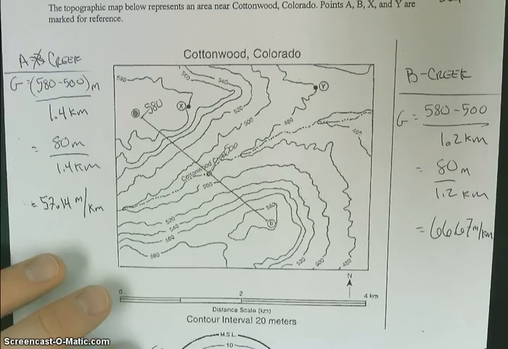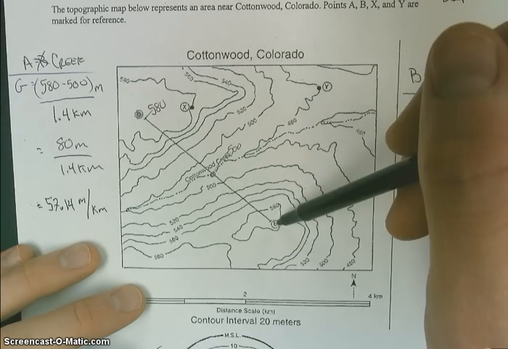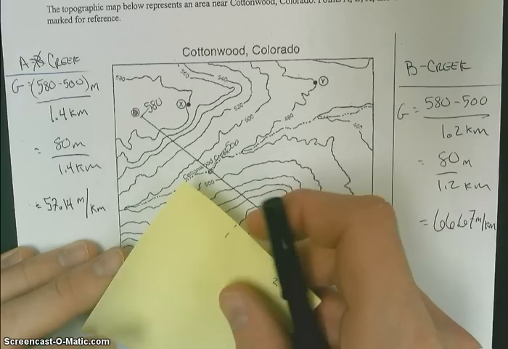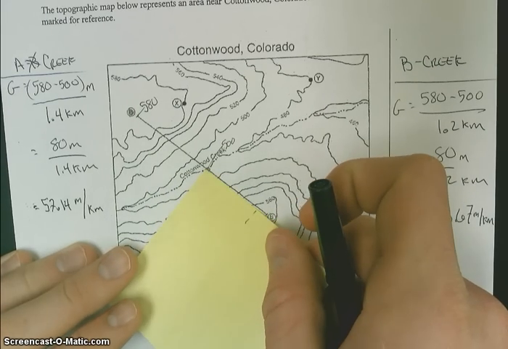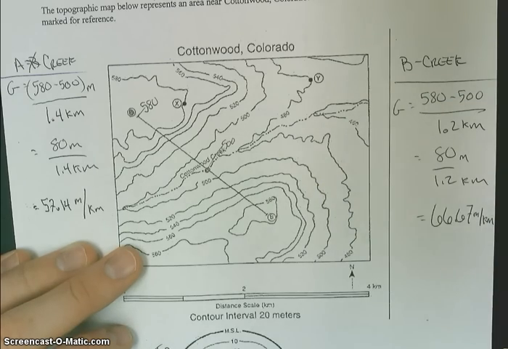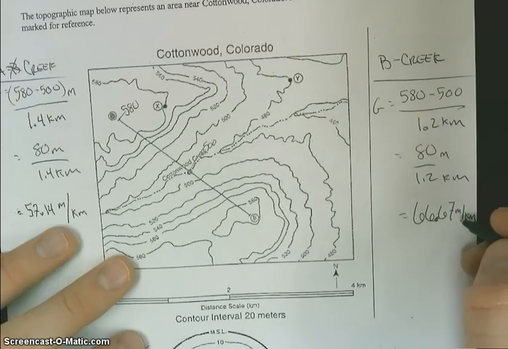Okay, so here's your solution to B to the creek. So I measured 580 again because the closest line we have is 580, okay? The creek again, we named 500, so we're going to call that 500 over here. And that's all over 1.2 kilometers. Again, I took my measurement, I approximated. We're not using the best tools here, so that's an approximation, but I would say that's about 1.2. So I took 1.2 kilometers, did the math, and it came out to be 66.67 meters per kilometer.